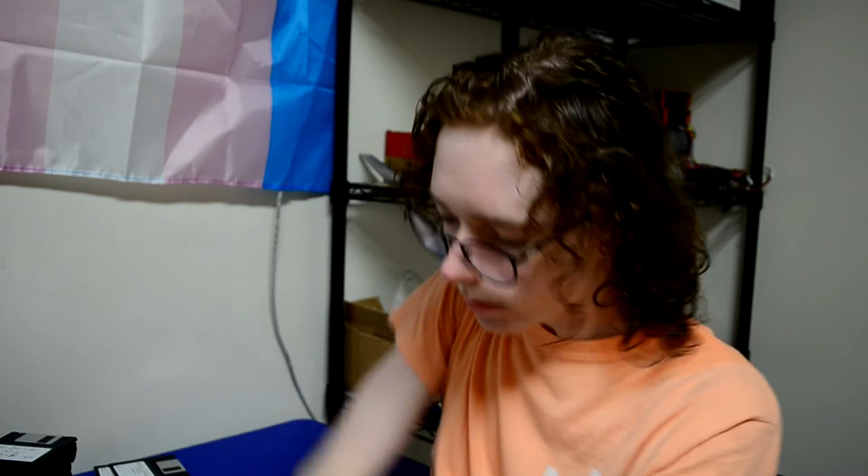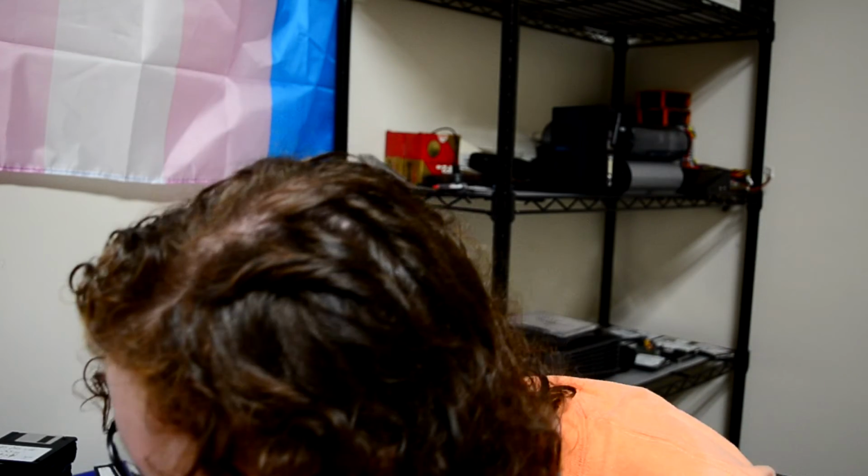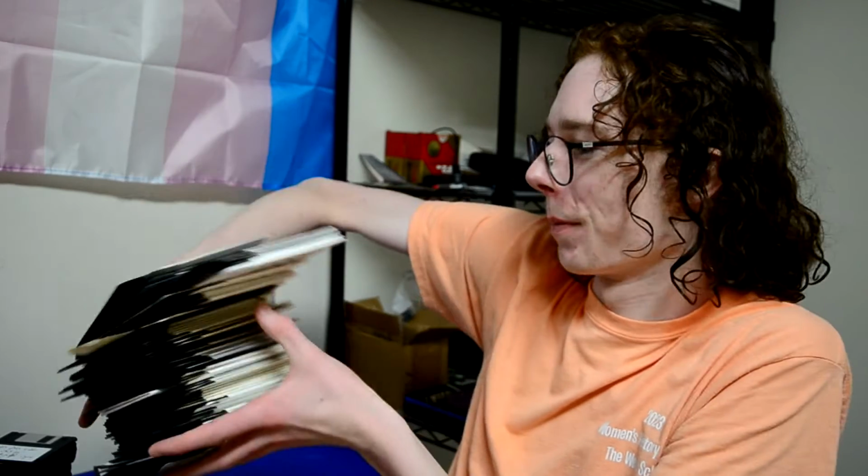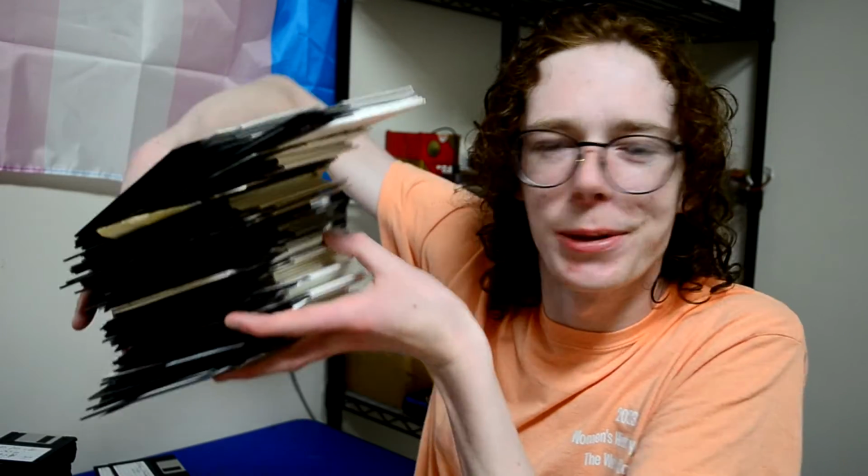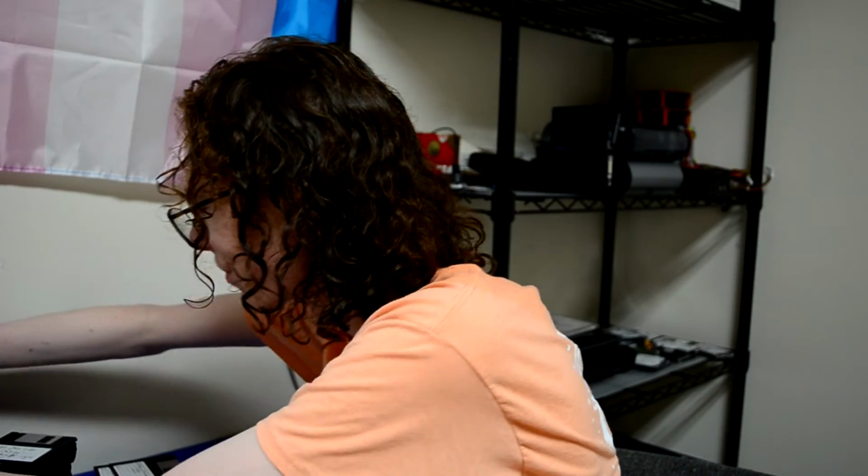That's still a formidable stack, though. Are you not impressed? Well, this is how many 720K disks it would take to make 64 megabytes. I think there's about 100 in here, because some of those are even 360K, but all of these are 1.4 megabytes. Okay, I'm done with all that.